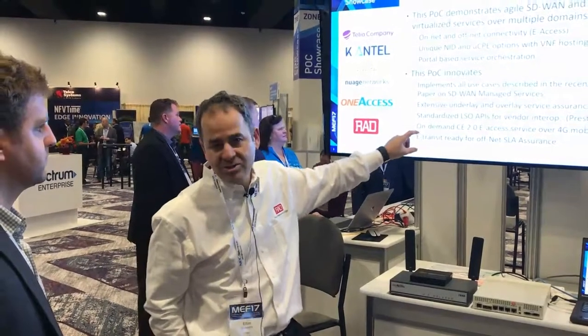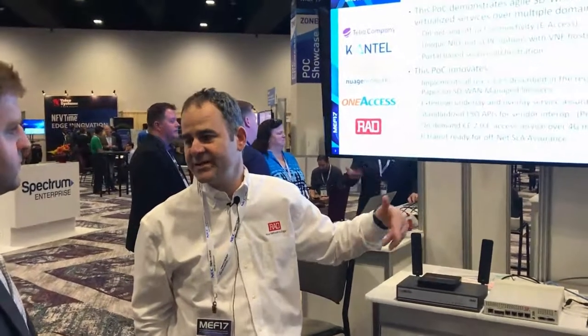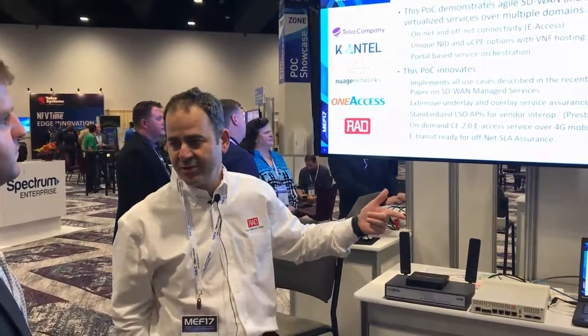We also, because both the NID, the wholesale NID, as well as the UCPE support NID capabilities, CE2O, we can also, it's e-transit ready. So not only e-access, but also e-transit.